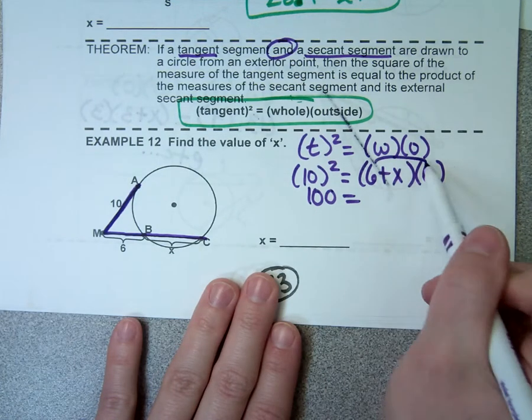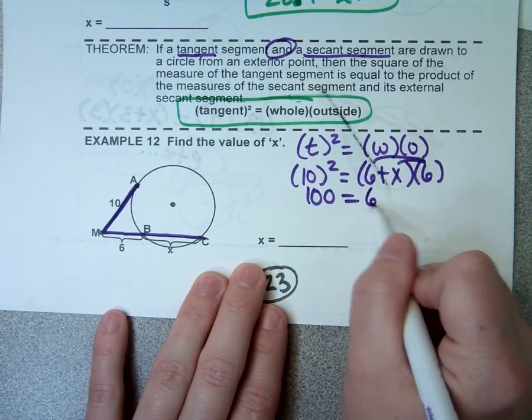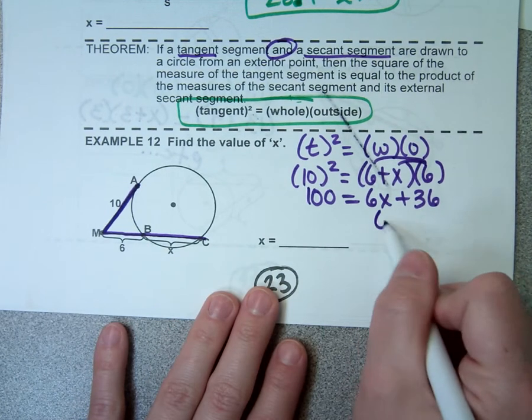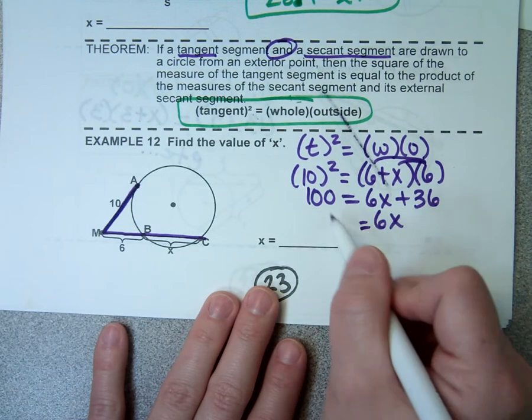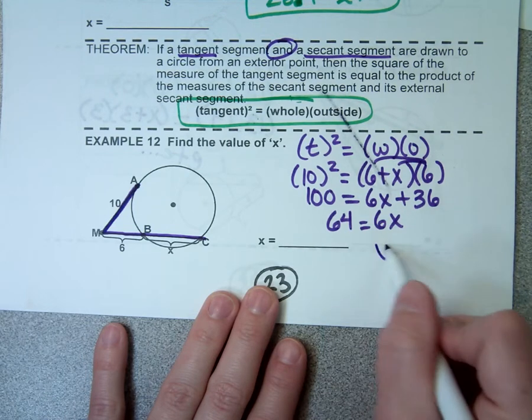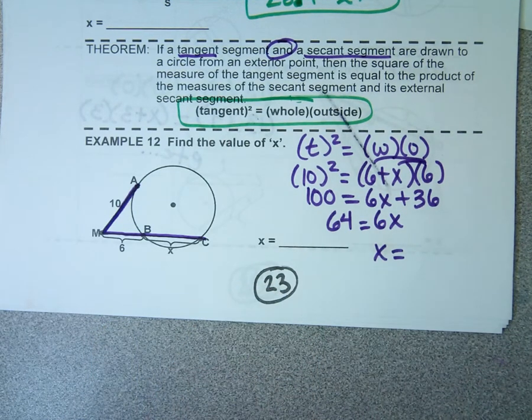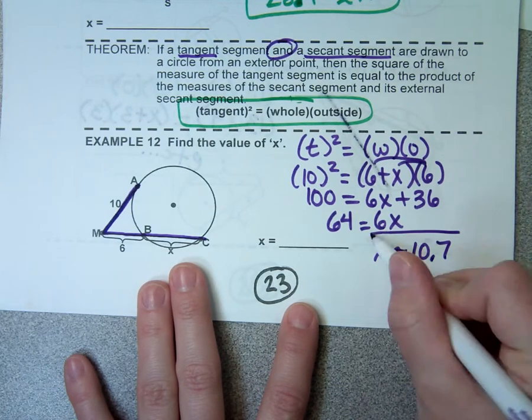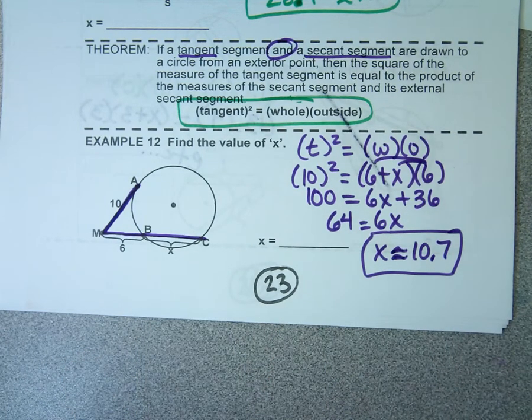What do you get when you distribute the 6? 6x plus 36. Subtract the 36, which makes 64. And then if you divide, 64 divided by 6 equals 10.666. So about 10.7.